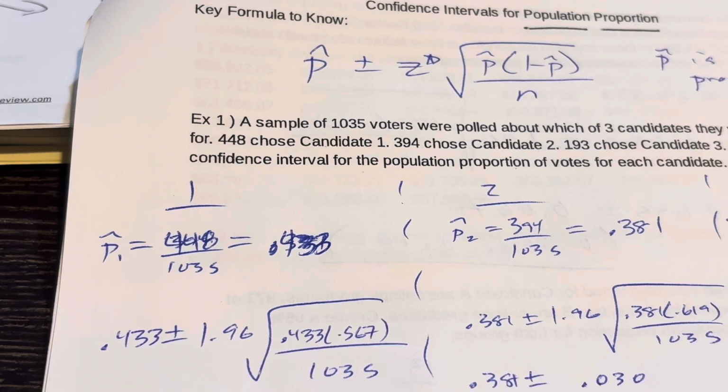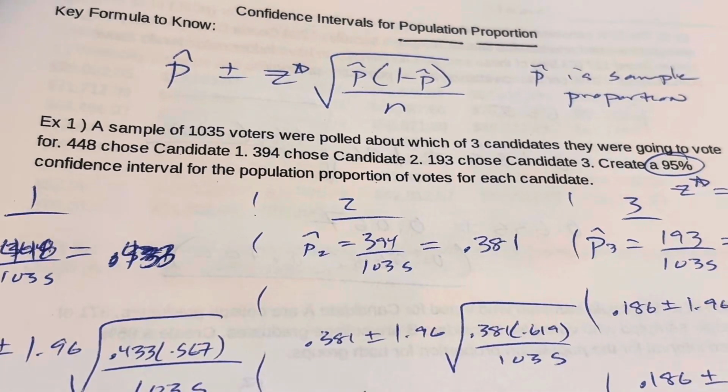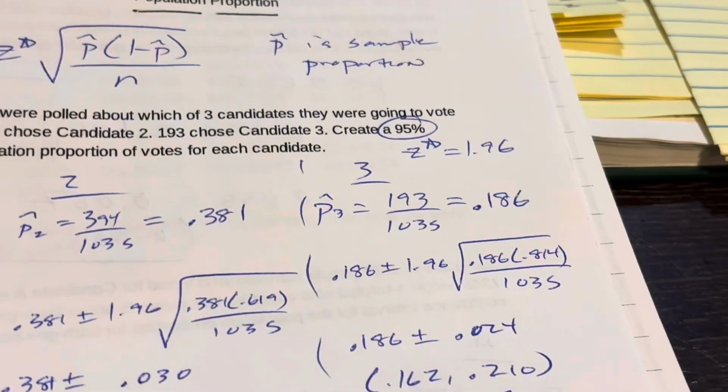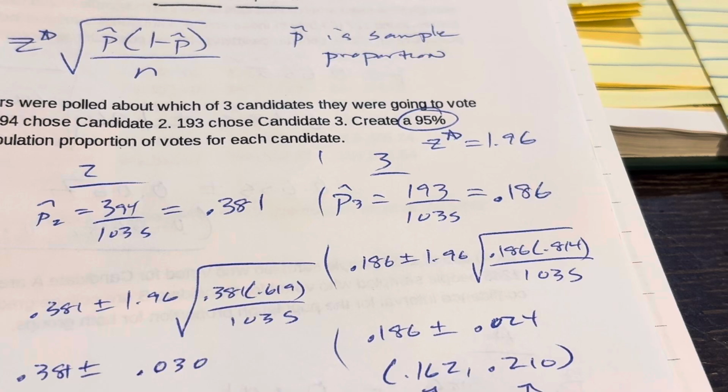All right, so p1 hat, you can just say p hat if you want, is 448 over 1035. At first I did candidate 2 by accident. We always round proportions to 3 decimals. Guys, you're going to be marked off if you round proportions to 2. We just can't round to 2. We have to round proportions to 3 decimals: 0.433. It does make a difference. Candidate 2, 394 over 1035, is 0.381. And then that's candidate 3.